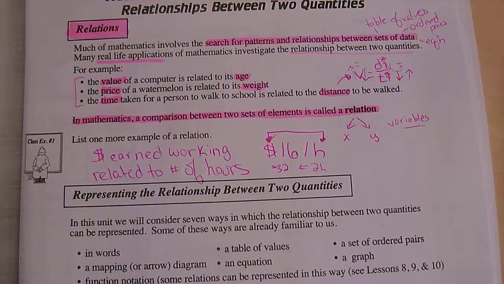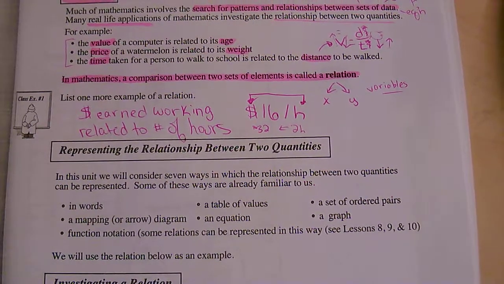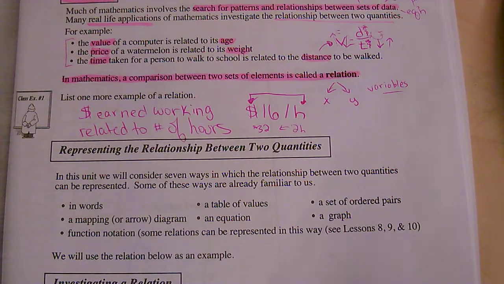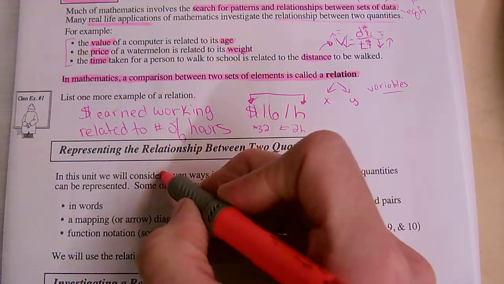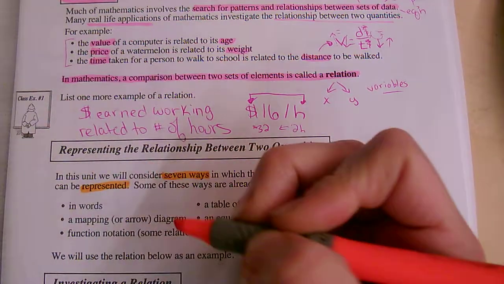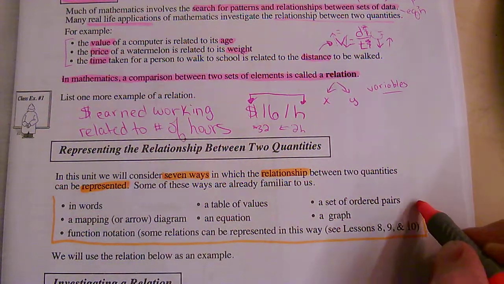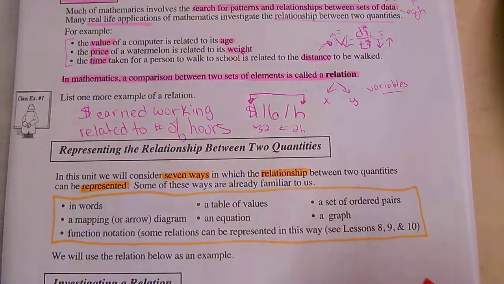All right, representing the relationship between two quantities. So we're going to look at 7 different ways in which a relationship can be represented. Okay, and so here are some of the ways that are familiar to us. So we could use words.